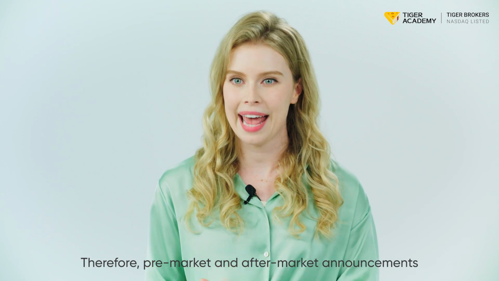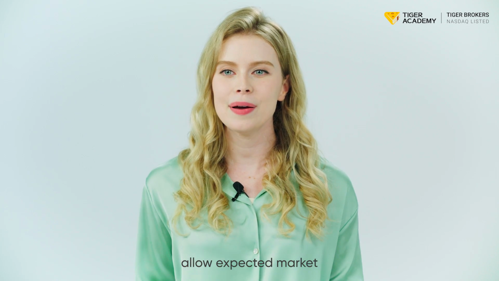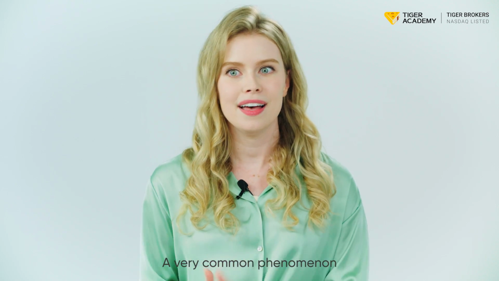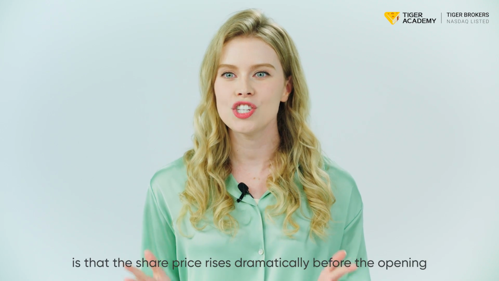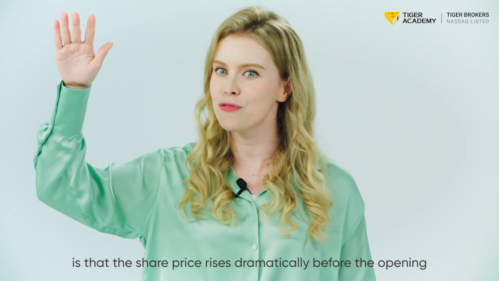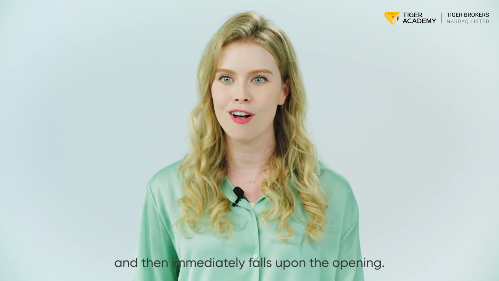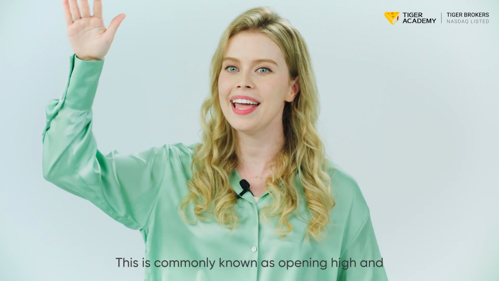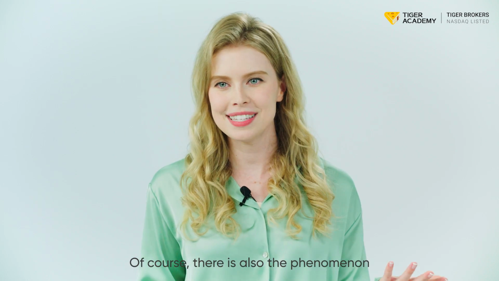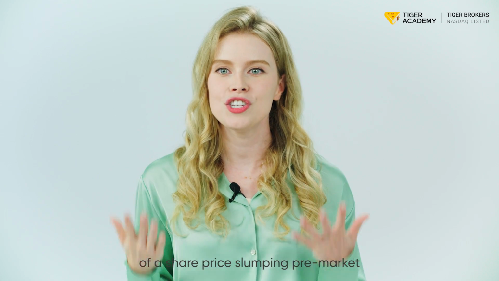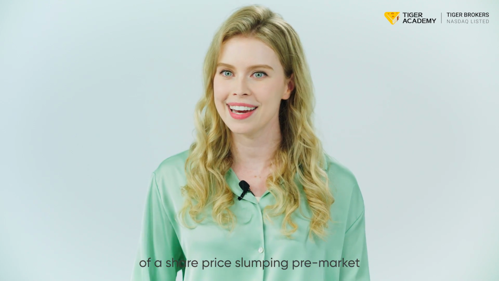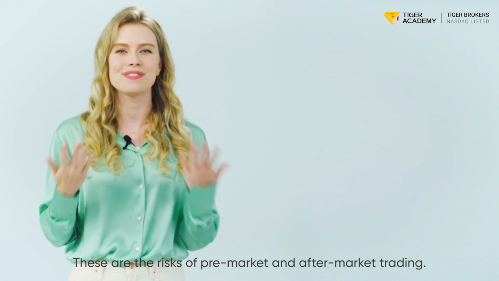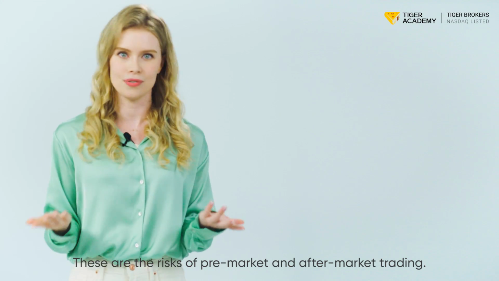Therefore, pre-market and after-market announcements allow expected market volatility to be digested to a certain extent. A very common phenomenon is the share price rises dramatically before the opening and then immediately falls upon the opening. This is commonly known as opening high and then going low. Of course, there is also the phenomenon of a share price slumping pre-market and then opening rapidly to the upside. These are the risks of pre-market and aftermarket trading.